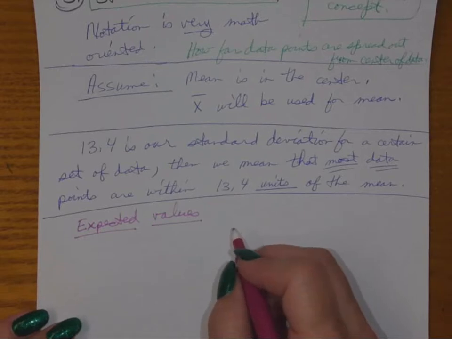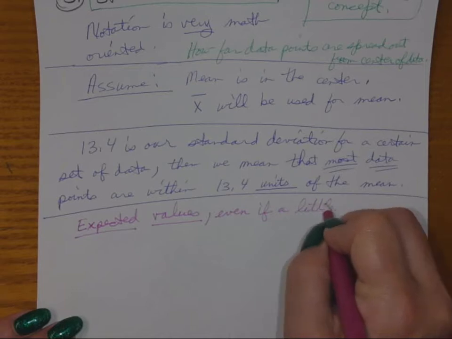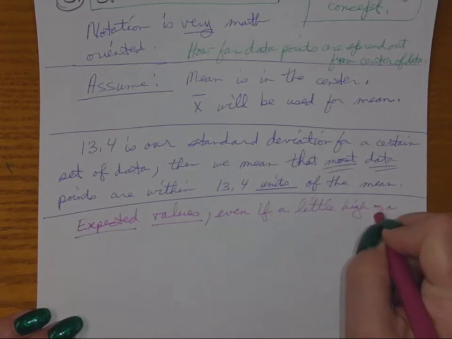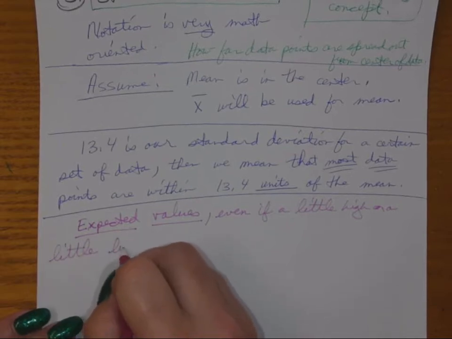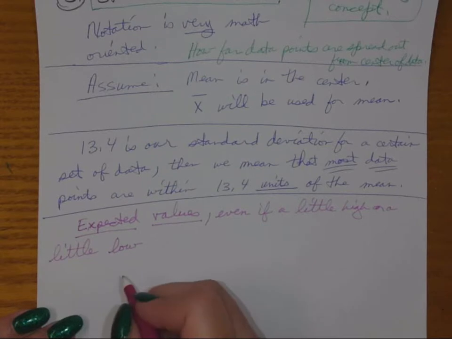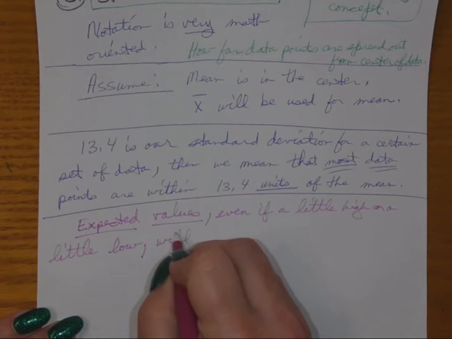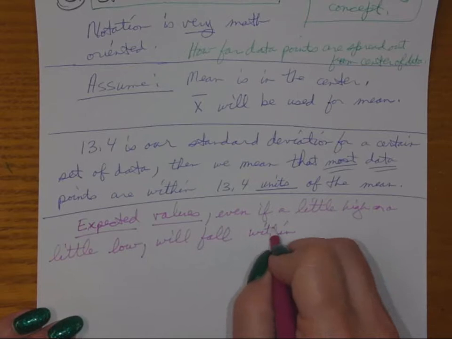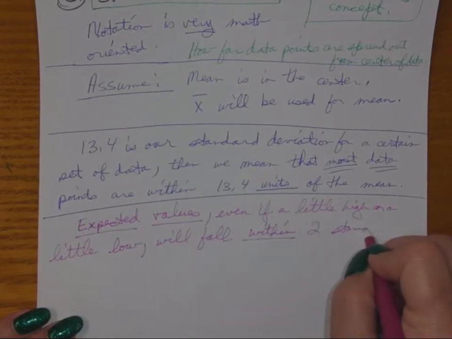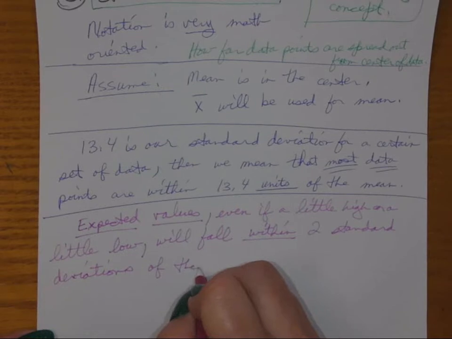Even if they're a little high or a little low, a little above or a little below our mean, our middle, our center of our data, we expect our values to fall within 2 standard deviations of the mean.